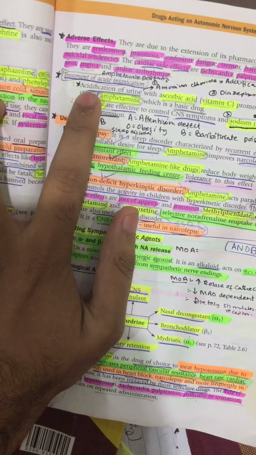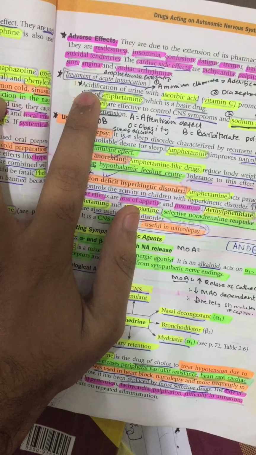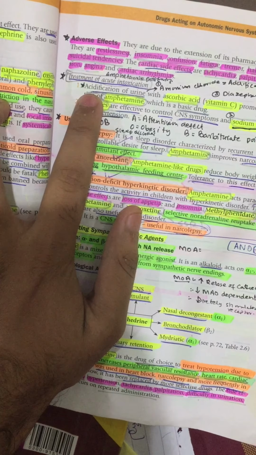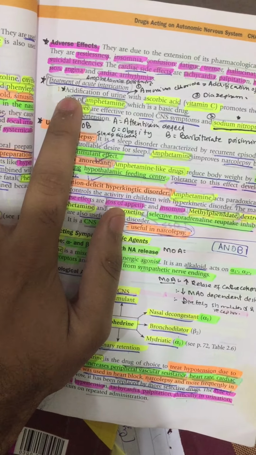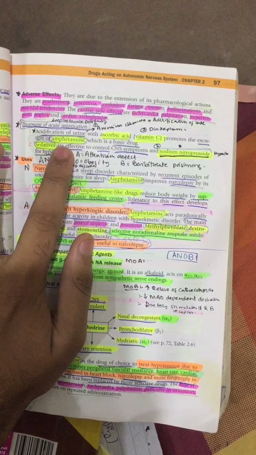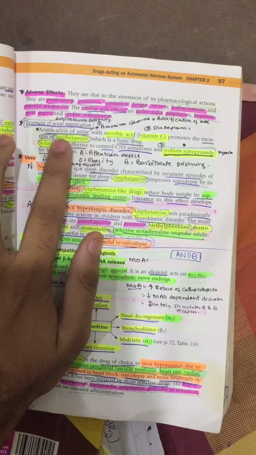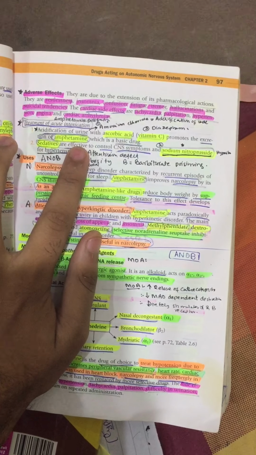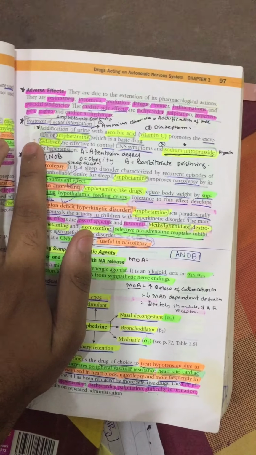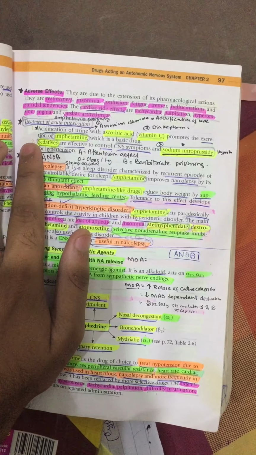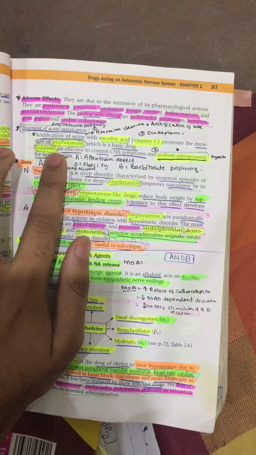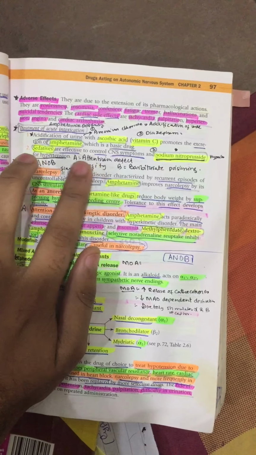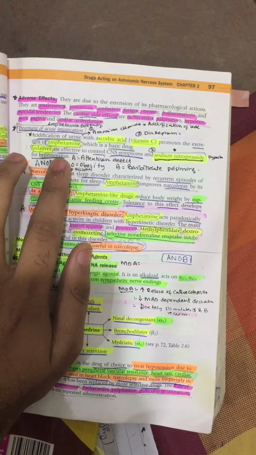And if someone has amphetamine poisoning, what we're going to do is give the person acidic substances, for example vitamin C, and vitamin C will increase the excretion of the amphetamine. And we are going to give a sedative for CNS actions, and apart from that we're going to give sodium nitroprusside for the hypertension.